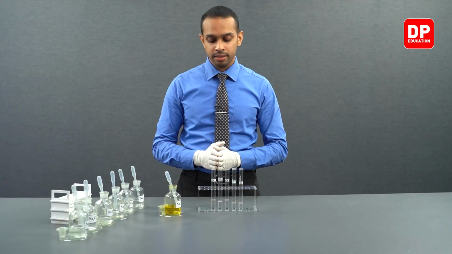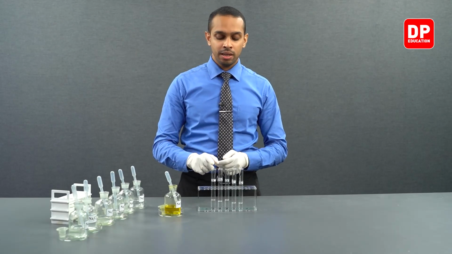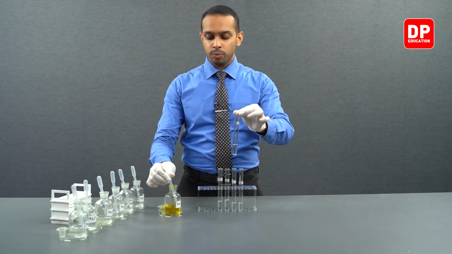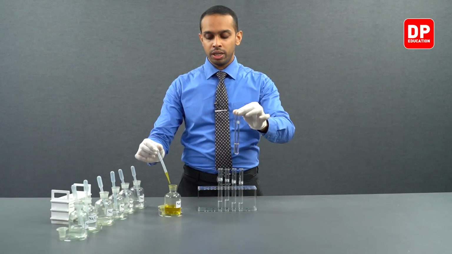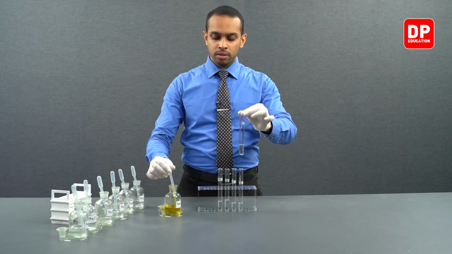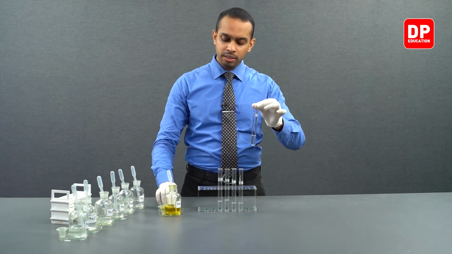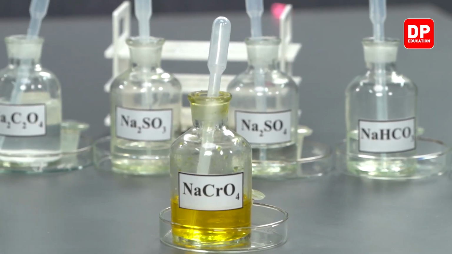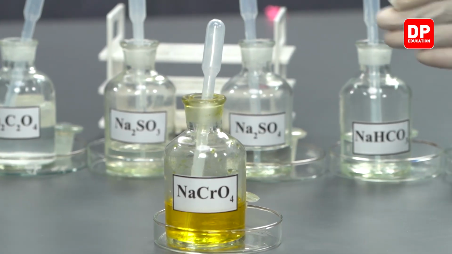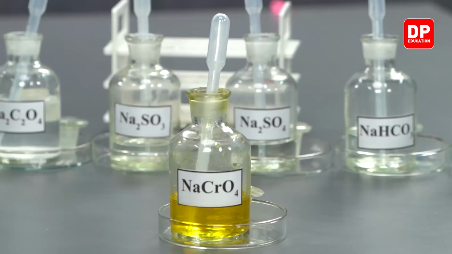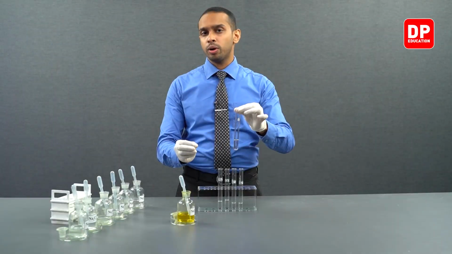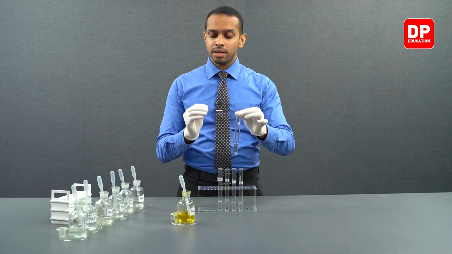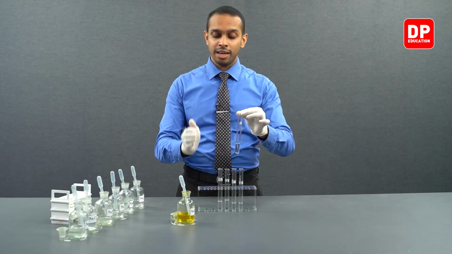Let's first take potassium 1 plus ion solution that we have here and add a small amount of sodium chromate. Now, before adding sodium chromate, please observe the color of the sodium chromate solution. Sodium chromate is yellow in color. The reason for this yellow color is the chromate anion. Chromate anion is a colored anion and it has a yellow color.